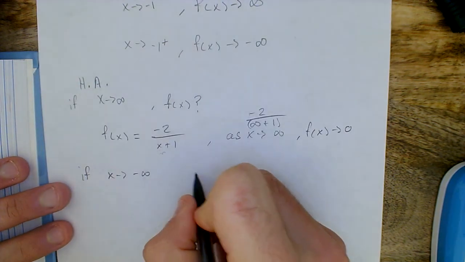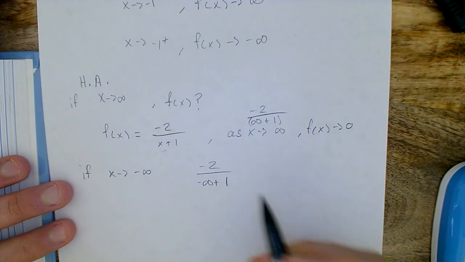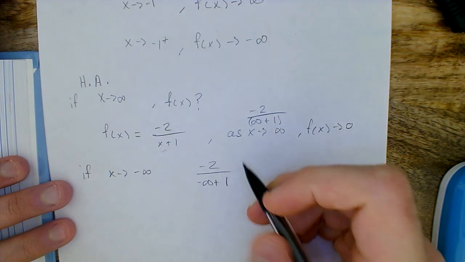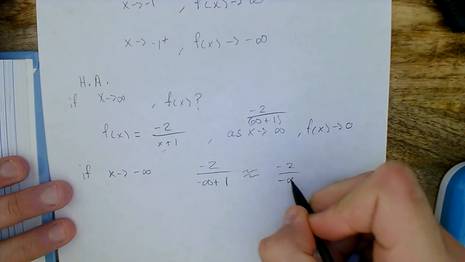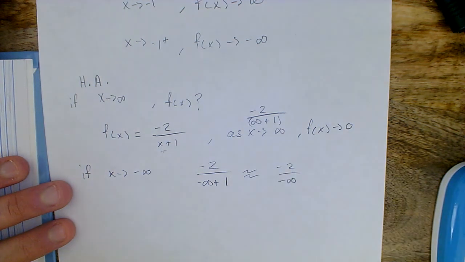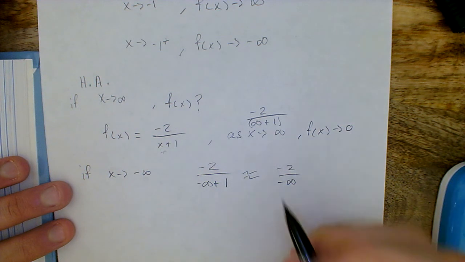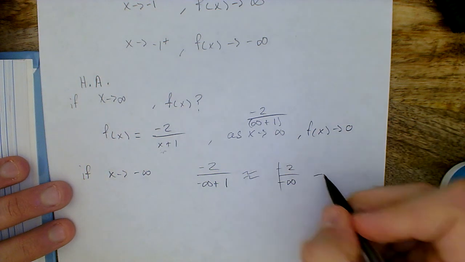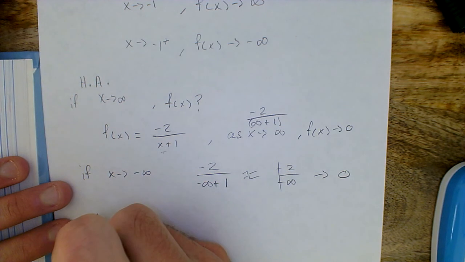So now if x goes to negative infinity, we get negative 2 over negative infinity plus 1. So this is really going to grow the same as negative 2 over negative infinity. That plus 1 doesn't matter, negative infinity plus 1 is still negative infinity. But these will cancel off, and that's going to go to 0 as well.